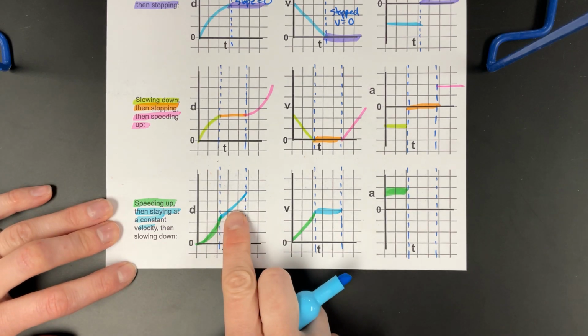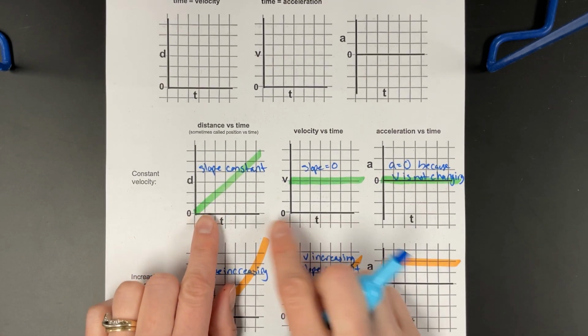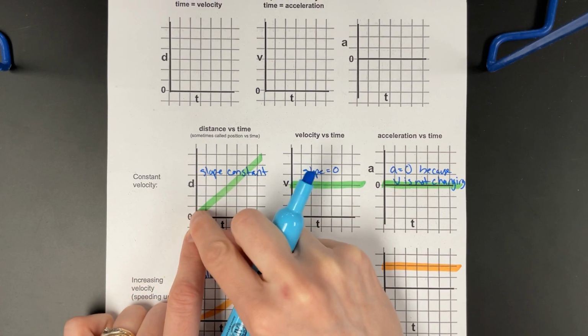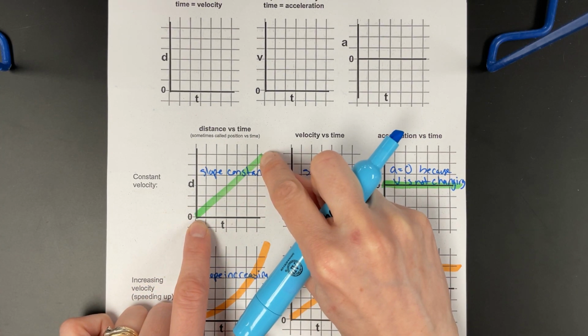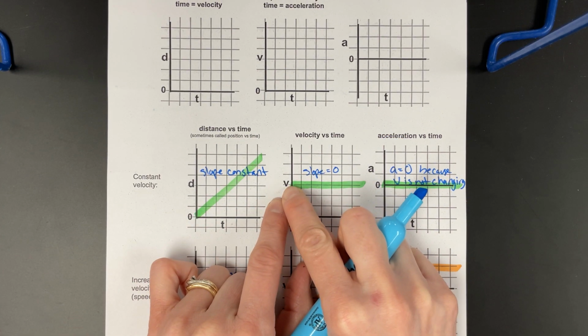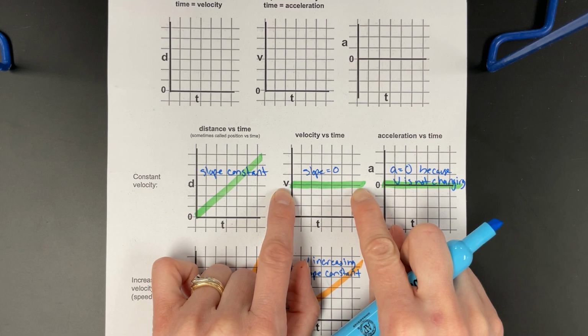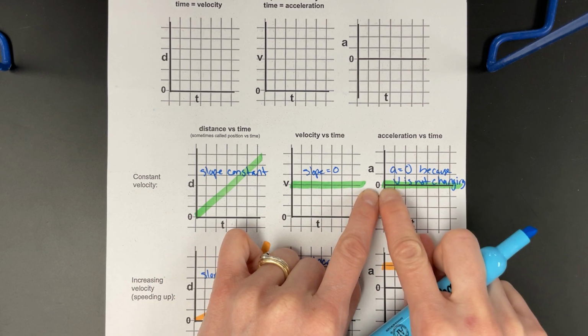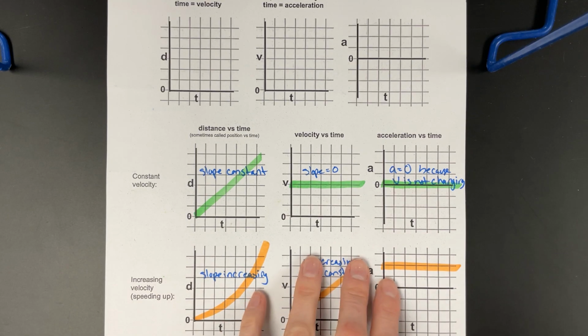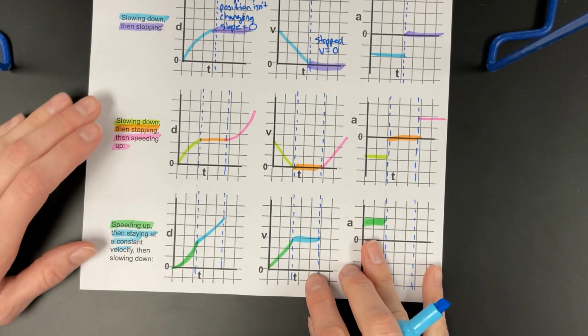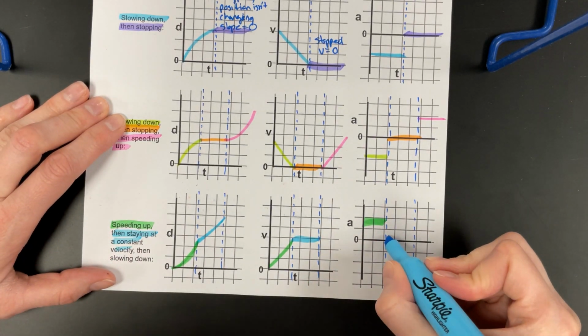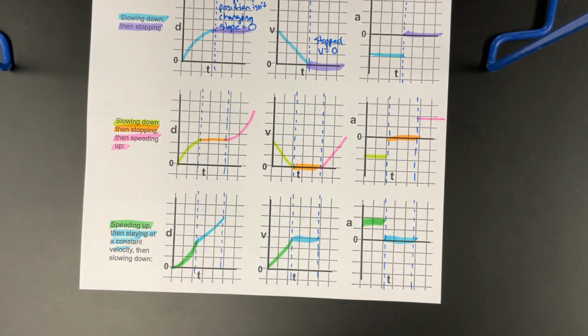And we can compare that all the way back to the first one that we did of constant velocity. If it's constant velocity, then on the distance graph the slope has to be constant, a straight line, which means the velocity is constant, it's not changing. What's the acceleration if your velocity is not changing? 0. So my velocity isn't changing, my acceleration is 0.